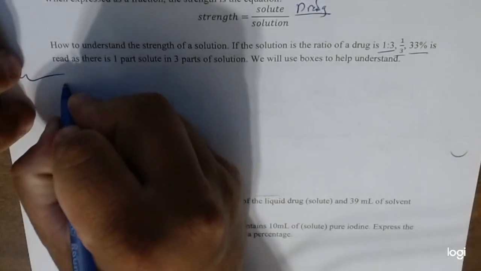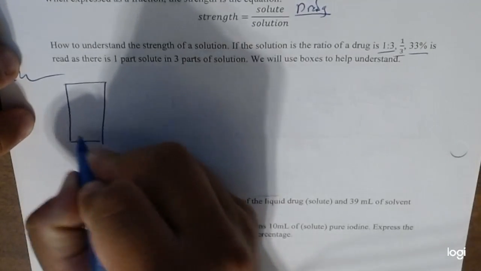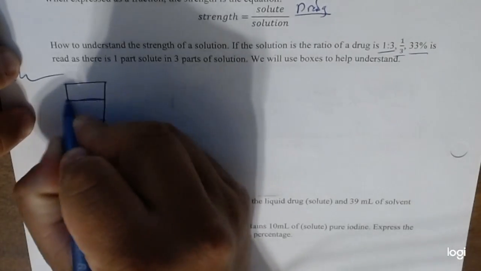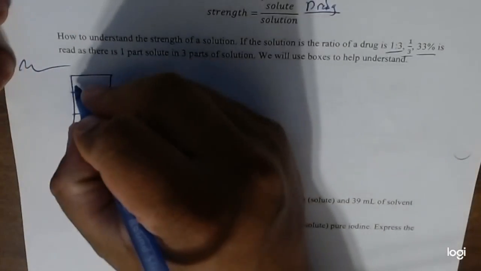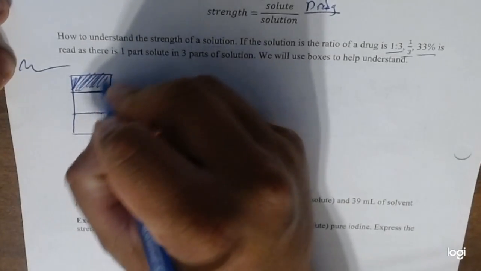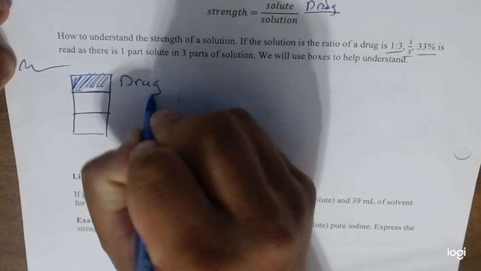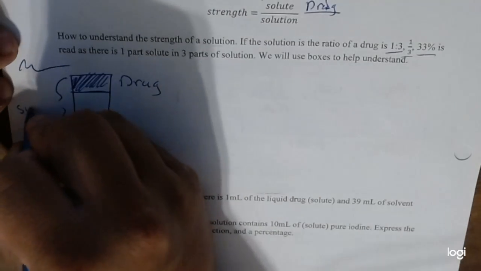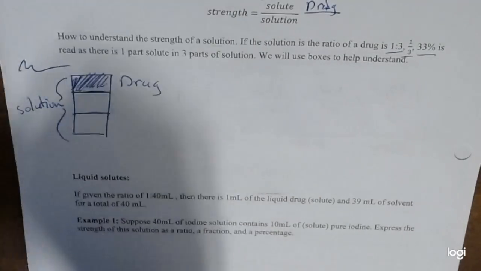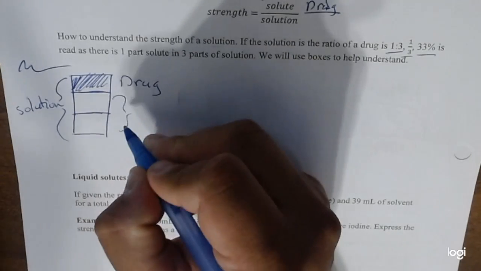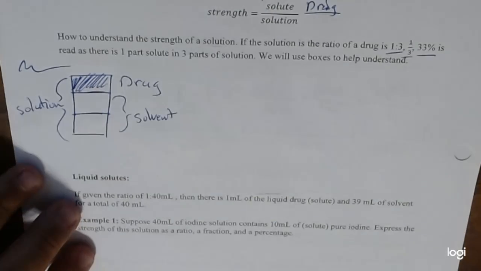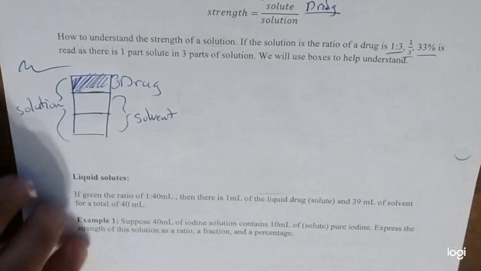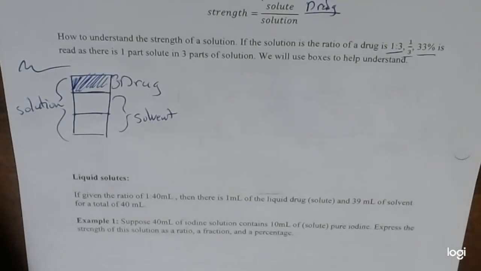So you can think of this: if we have the entire solution, the entire beaker is broken into 3 parts, because we have a total of 3 parts. What this is saying is that I have 1 part drug. This whole thing is solution, and I have 2 parts that are solvent. So that's how you break it up. Remember, the last number will always give you the total. The first number just gives you the drug.